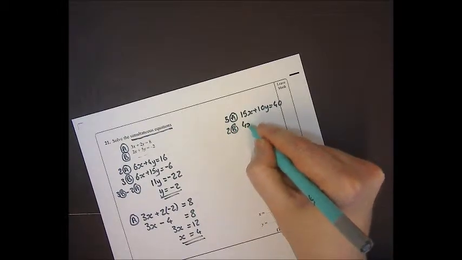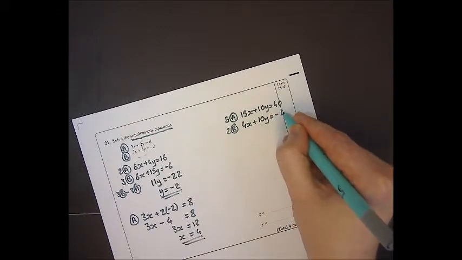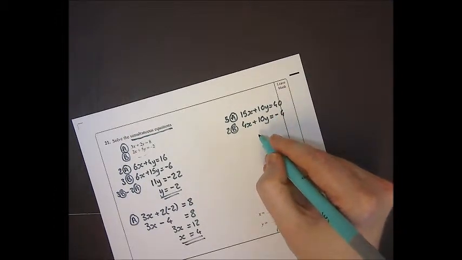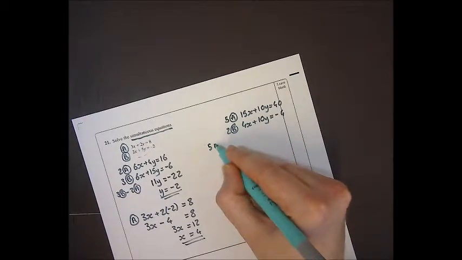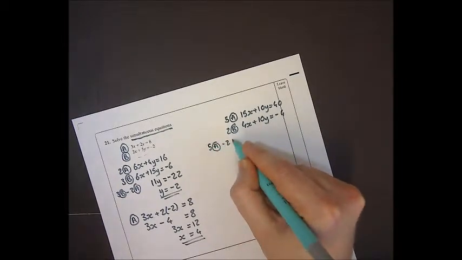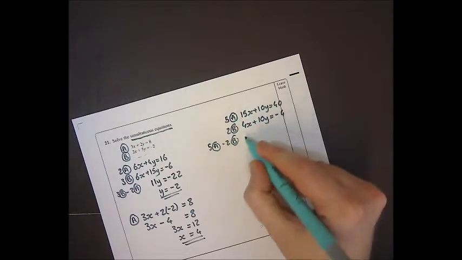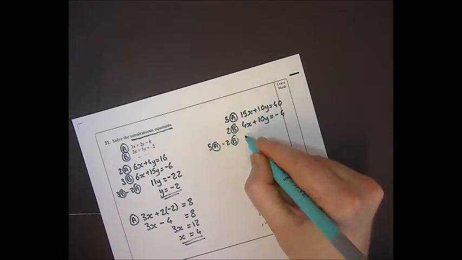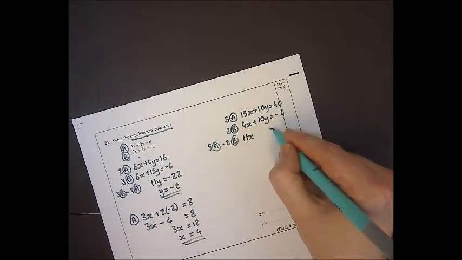Notice that I've got 10y in it. I did the multiplications I did. 15x take away 4x is 40 take away negative 4. Now, taking away negative is like adding, so don't put 36 there. You are taking away, so this is an addition. 11x equals 44, that means x is 4.